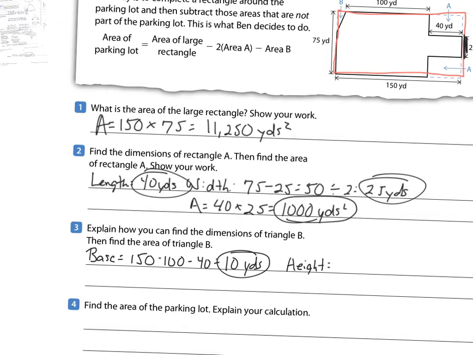The height is going to equal the total 75 of the rectangle minus the width of rectangle A and the width of the other part of that rectangle. So the height of that triangle comes out to be 25 yards.